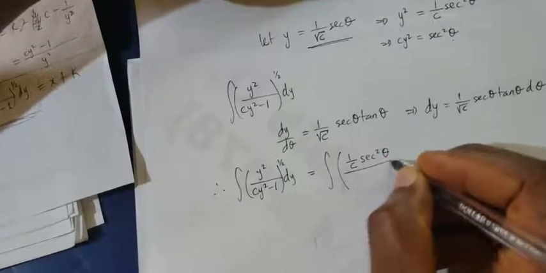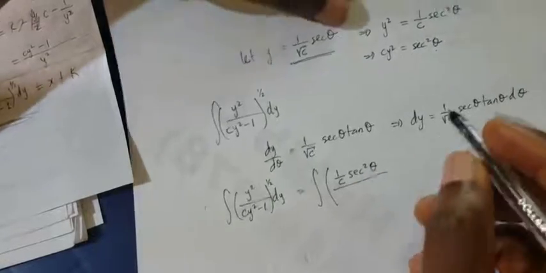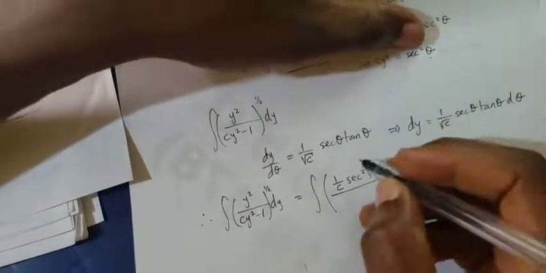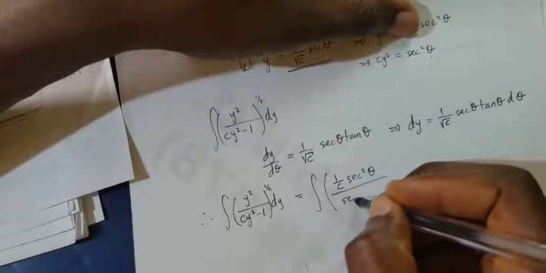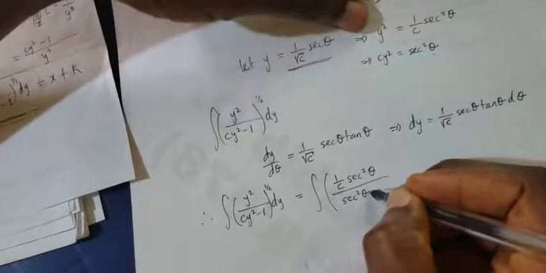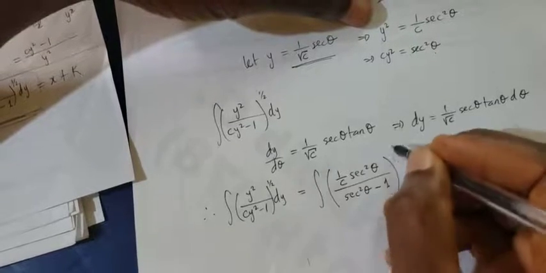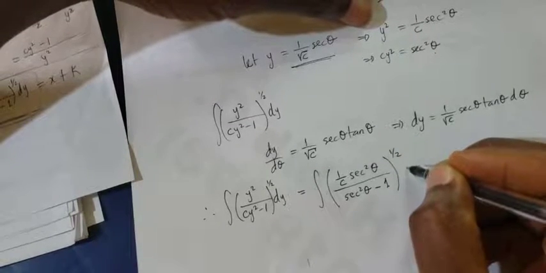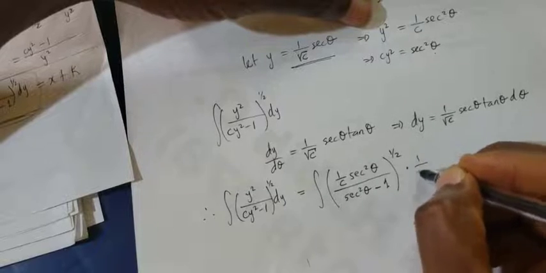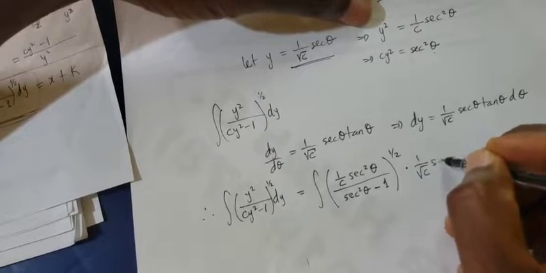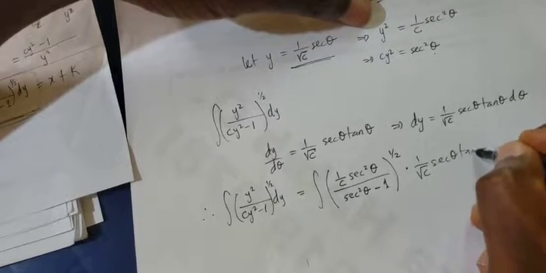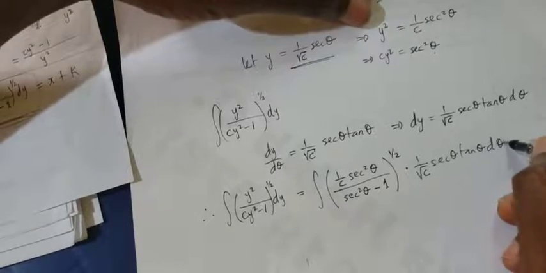Y squared is 1 over c sec squared theta, and then we're going to have it divided by cy squared. Cy squared is going to now be sec squared theta minus 1. Then we're going to have dy, so everything here is to the power 1 over 2. Then dy is 1 over root c sec theta tan theta d theta.